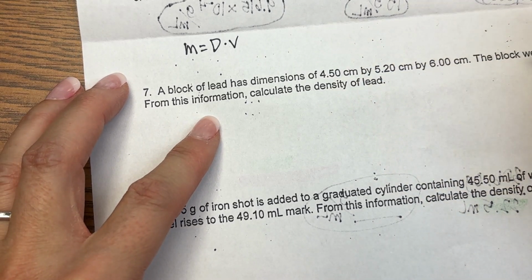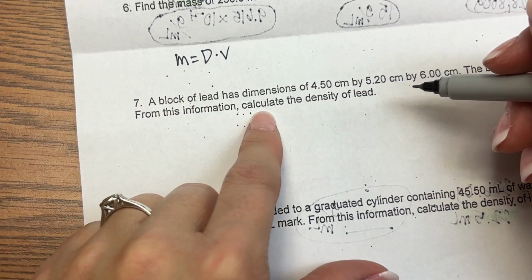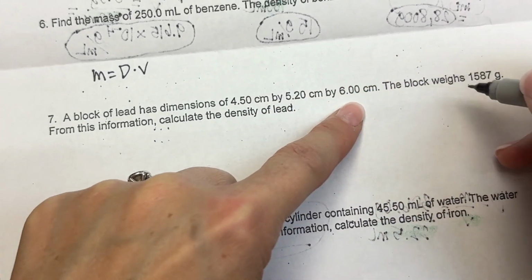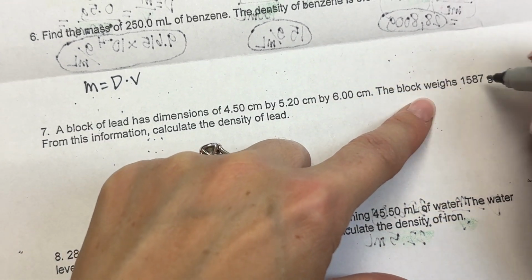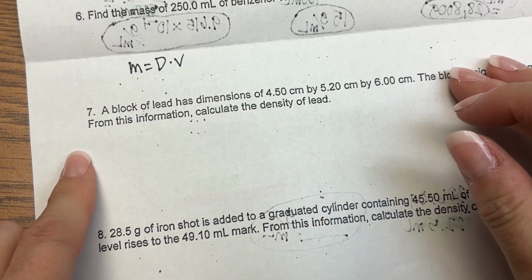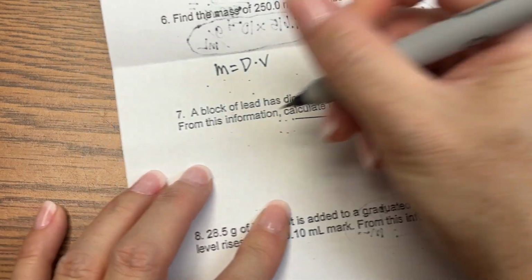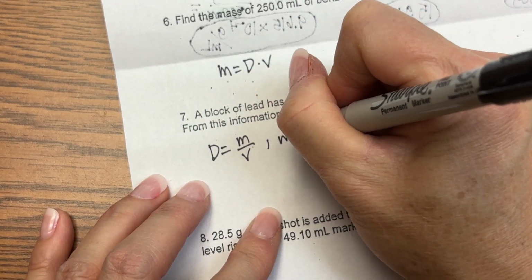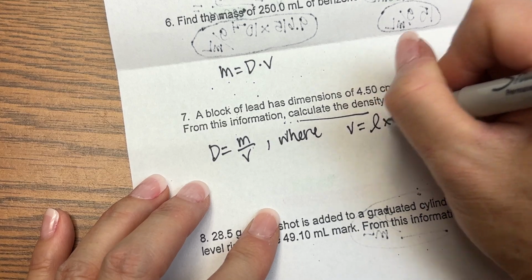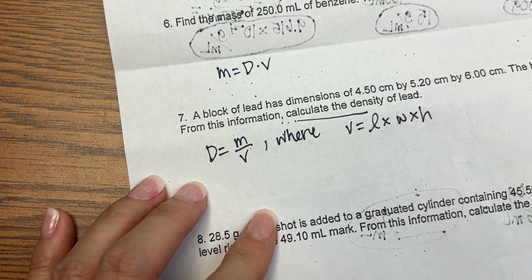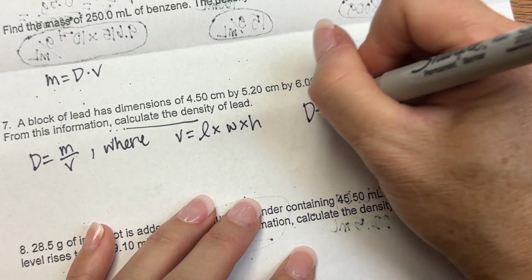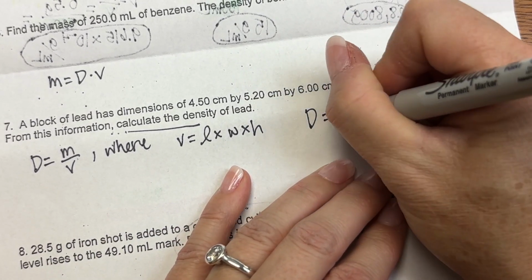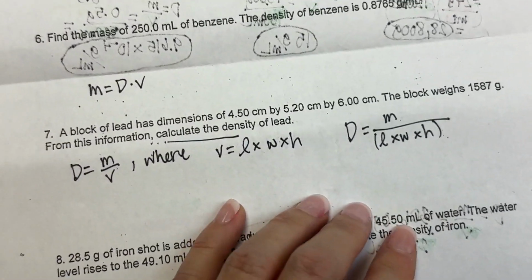A block of lead. Oh, this is the one. So a block of lead has dimensions 4.5 centimeters by 5.2 centimeters by 6 centimeters. The block has a mass of 1587 grams. From this information, calculate the density of lead. So density equals mass divided by volume, where volume equals length times width times height. Okay, so that means density equals mass divided by length times width times height. So that's how you set that one up.